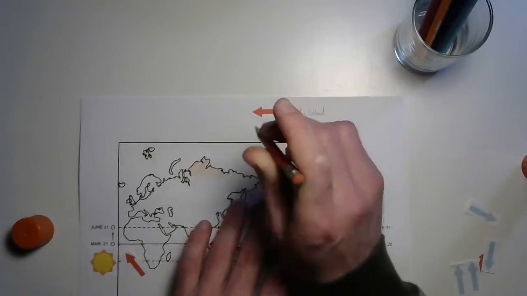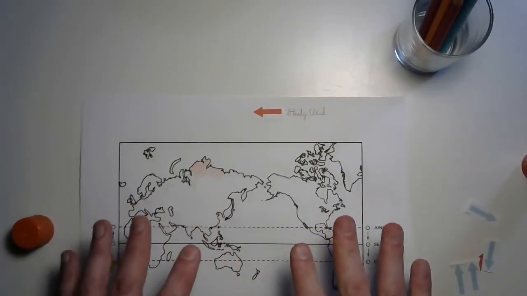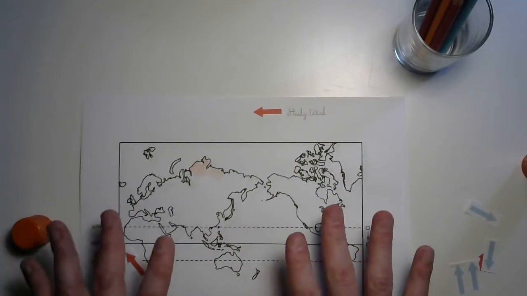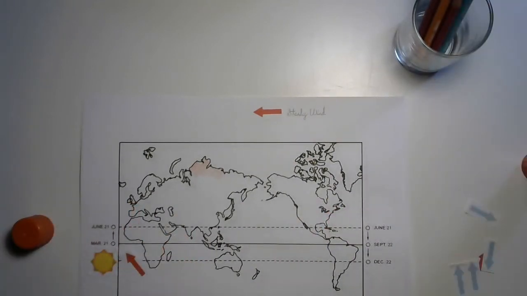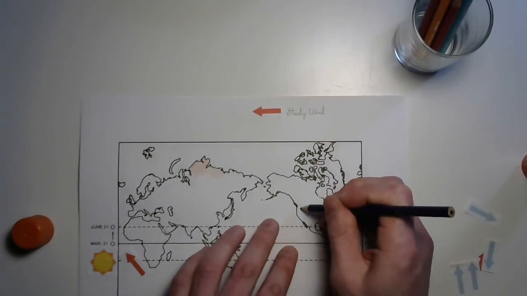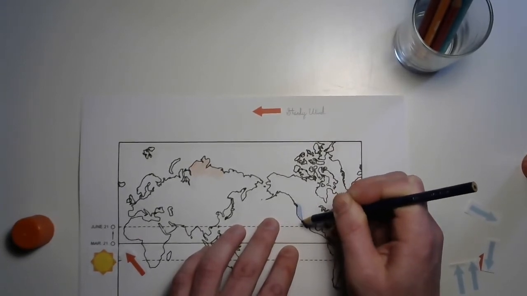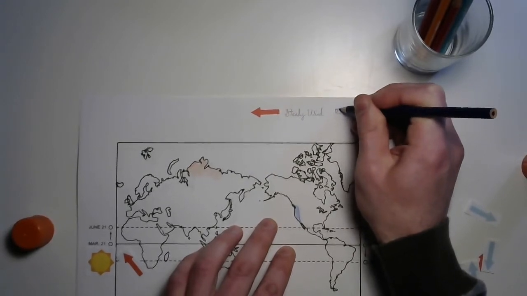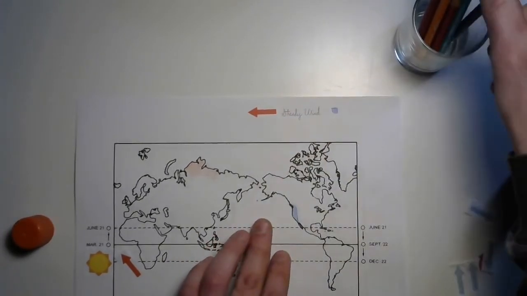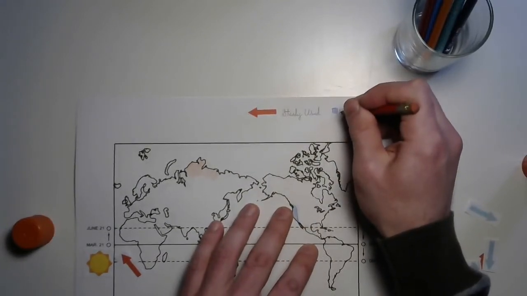I can do the same for the variable winds as well, but I also might want to put the different bits of rainfall that we can get on this map. For example, I know that heavy rainfall happens right here along the west coast of the US. I'll use a dark blue to show that. And then I'll make sure to make a square of dark blue at the top and write that that means heavy rainfall.